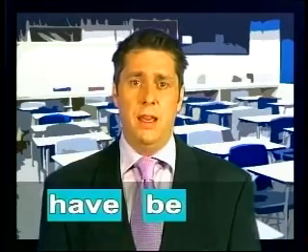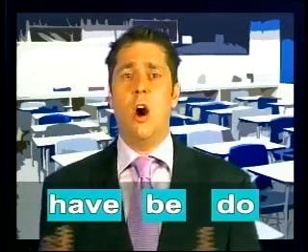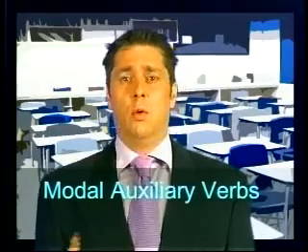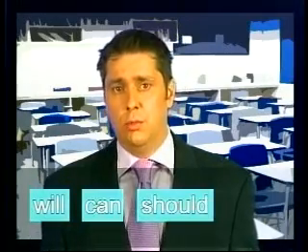Do and don't are auxiliary verbs used to form question forms and negatives. So we have seen the use of have, be, and do. These are common auxiliary verbs. So far, we have seen examples of the auxiliary verbs be, do, and have. Other examples of auxiliary verbs are modal verbs, such as will, can, should, or must.